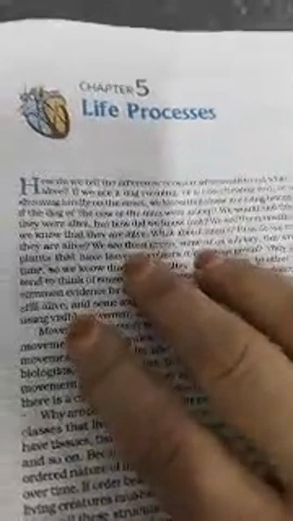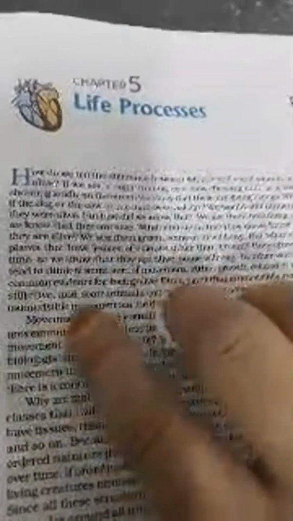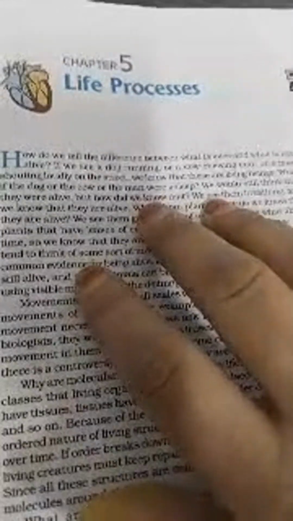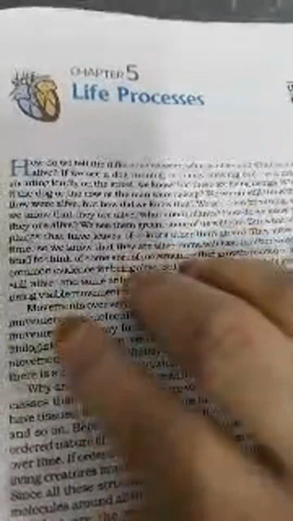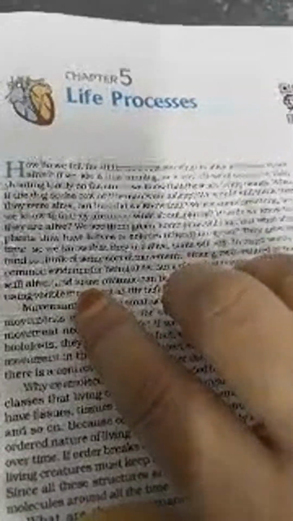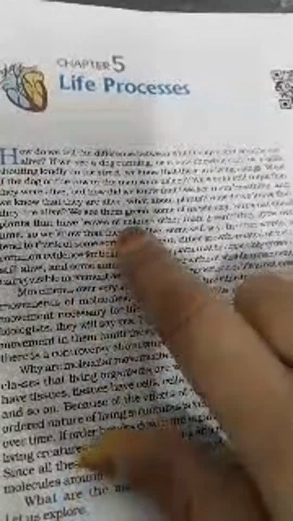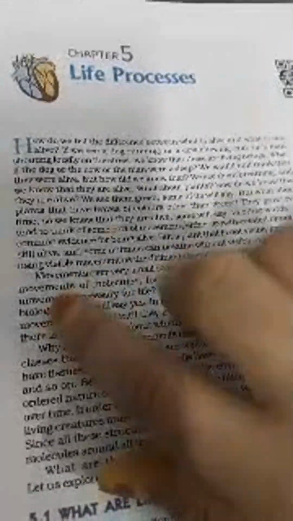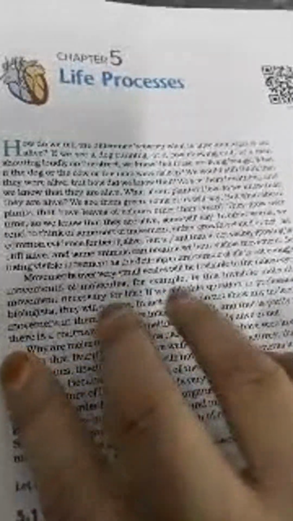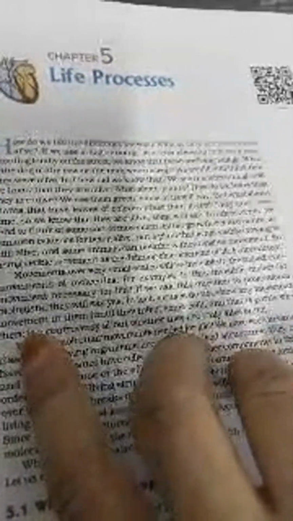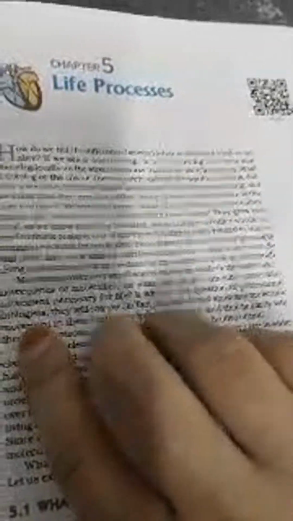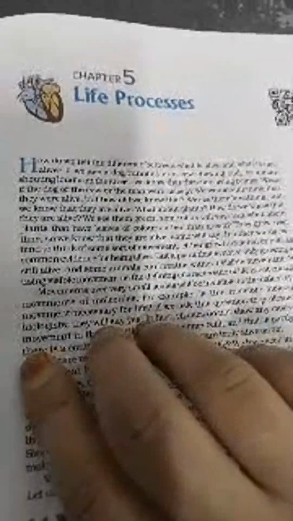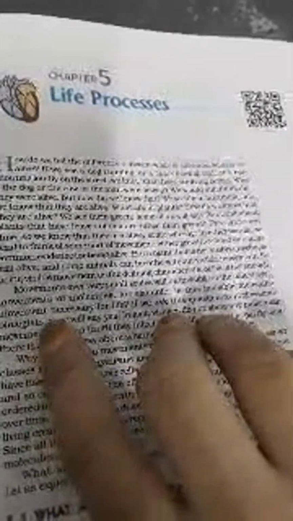See, we can compare this with the example of a bus moving. It's showing movement, but is it alive? No, it can't be. It is moving, but we can't define on the basis of movement that the object is alive. Next, movements over very small scales will be invisible to the naked eye. Movements of molecules, for example.